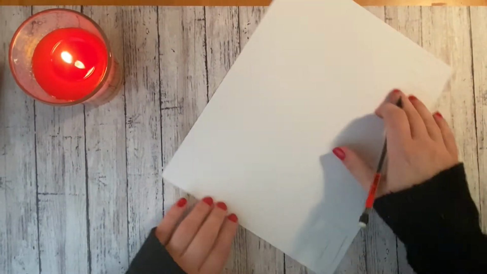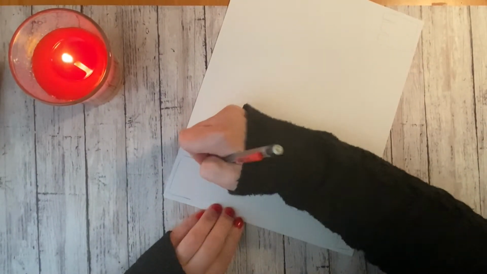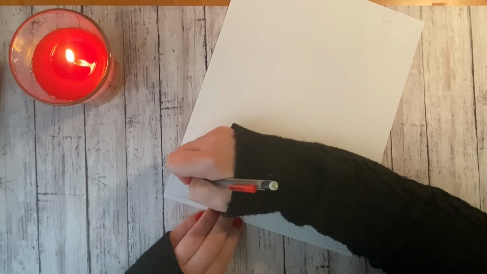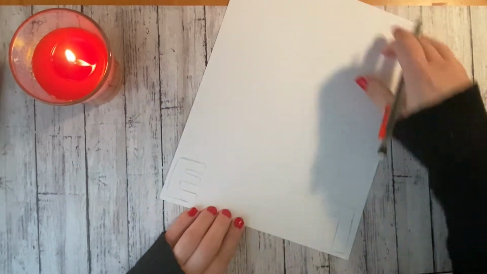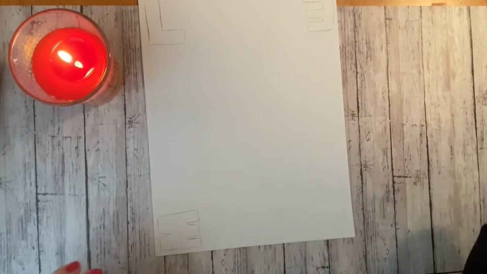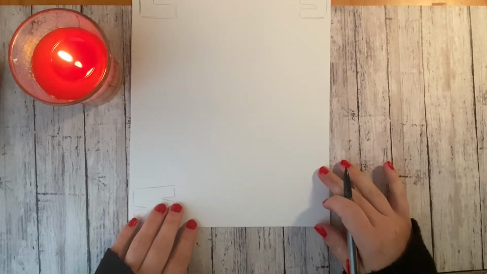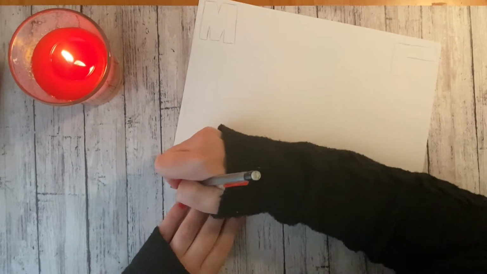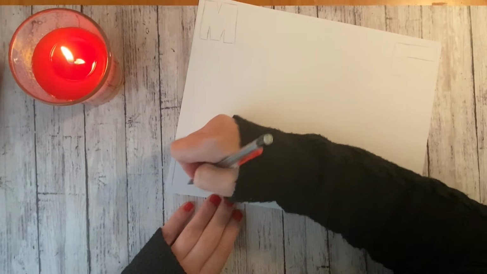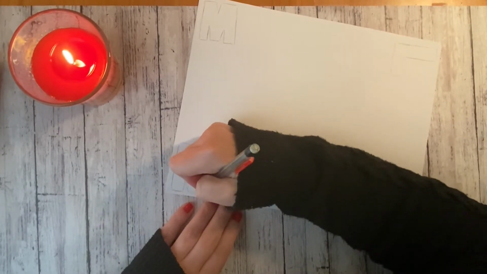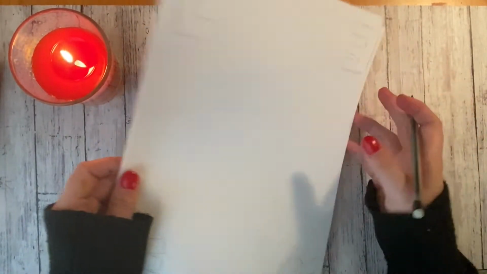I'll do an E right here. So I'm just picking some random letters to put in. I think I'll flip this over, and I'll put an uppercase R. Okay, so there's my corners.